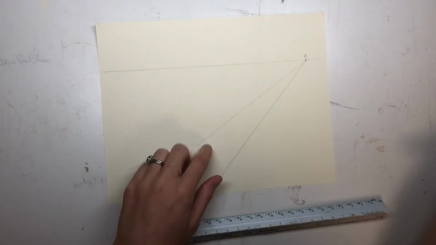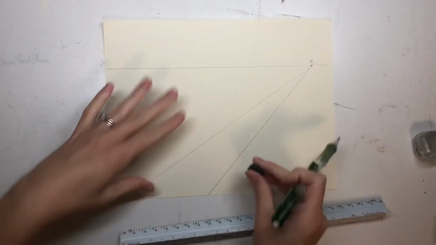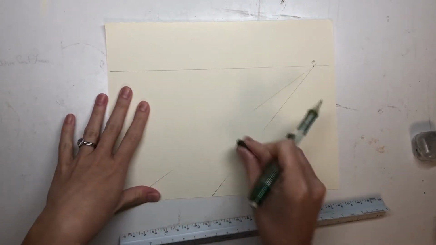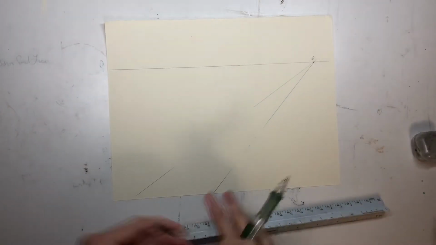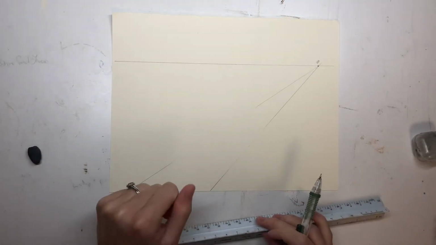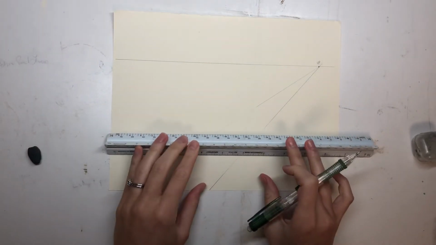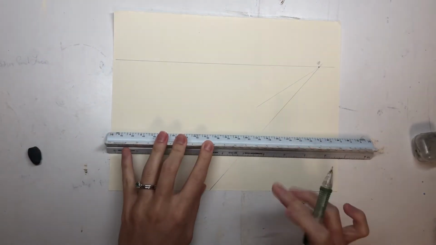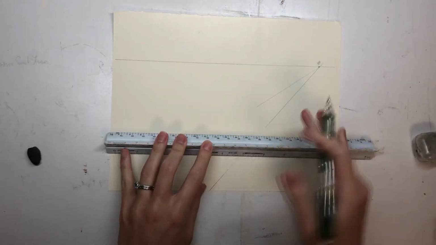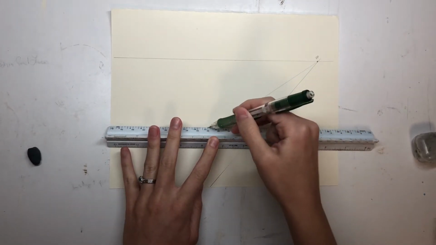Let's say on this road we wanted to draw a car. And just for the sake of me being able to see what I'm doing, I'm going to lighten the lines for my road because I want to focus on the car, but I do want to have the road lines there to help me visualize where I'm placing the car. So I'm going to start off with a box. And when it comes to a box, because it's 1 point perspective, I'm going to start off with that front-facing square in particular.